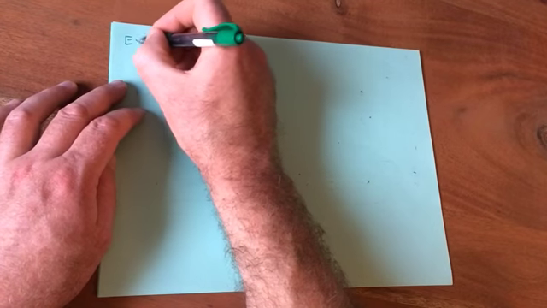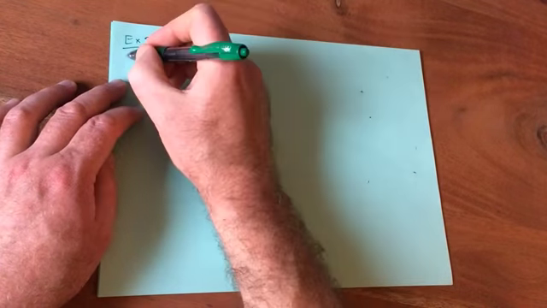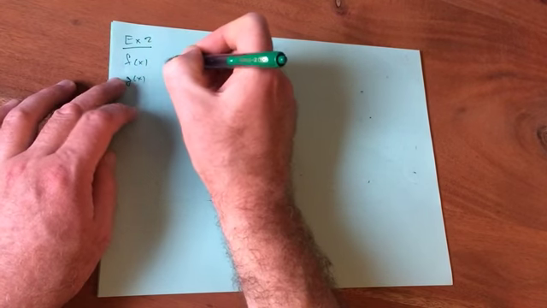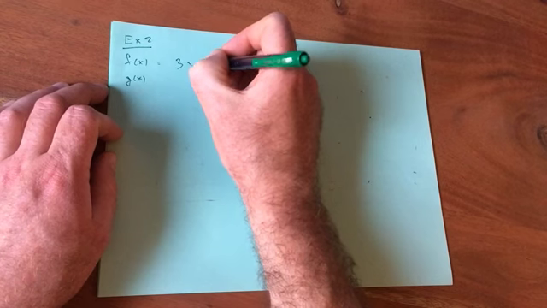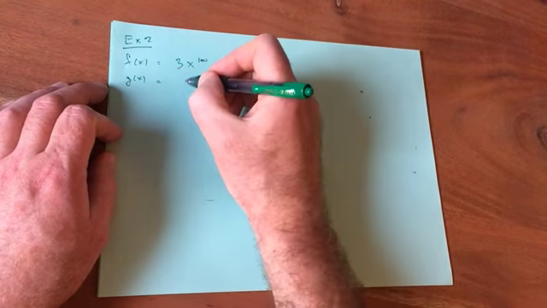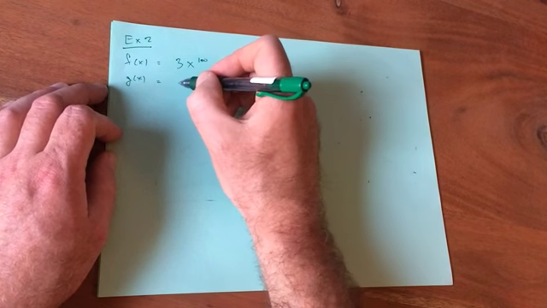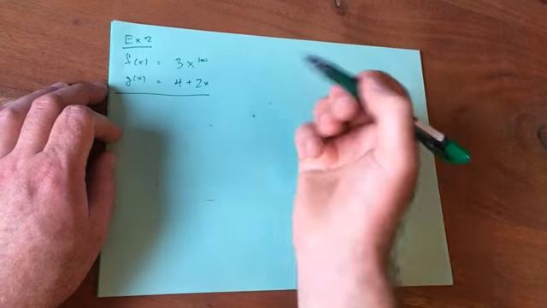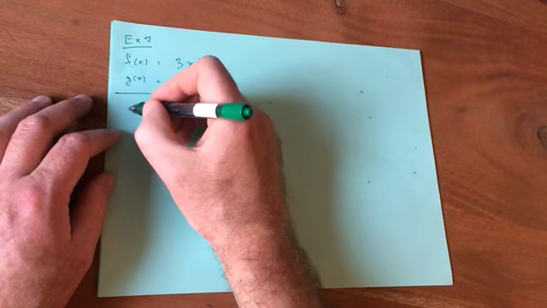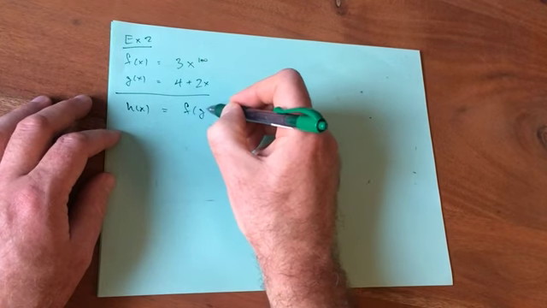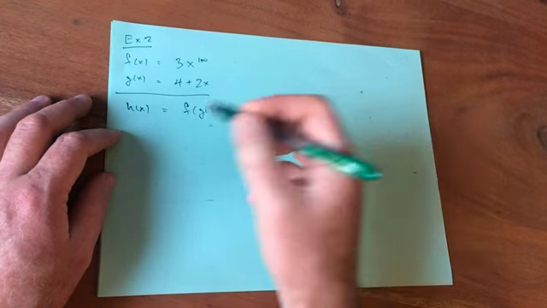Okay, example 2. So again, we're going to define our f and our g. This time, instead of 3x squared, I'm going to make it 3x to the 100. And g, we'll just keep the same, 4 plus 2x. The business of constructing the function h is really the same, f of g of x.